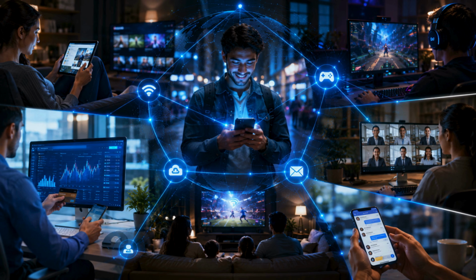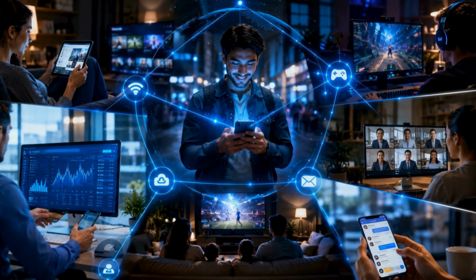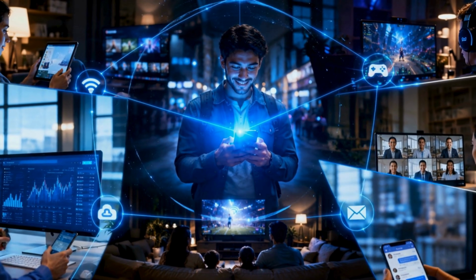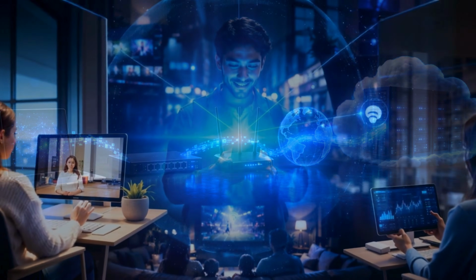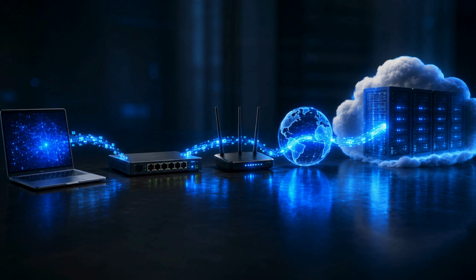Think about your day. You check your email, send WhatsApp messages, stream music, browse social media, shop online, attend virtual meetings, and watch YouTube videos. Behind every one of these activities is a computer network, silently connecting billions of devices and transferring massive amounts of data every second. When you type google.com into your browser and press enter, it might seem like magic, but your computer has no idea where Google's servers are located.